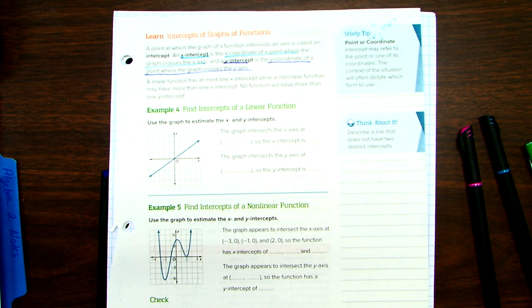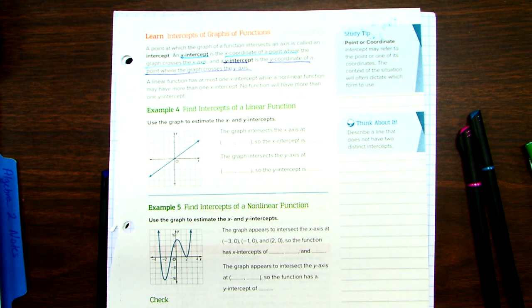It's being able to look at the graph and tell me where the line or the graph touches each axis, okay? Think about intercept in football. So if I'm the quarterback throwing to a receiver and someone crosses that path and grabs the ball out of my path, they're intercepting the ball, okay? So that's kind of like where that idea comes from.